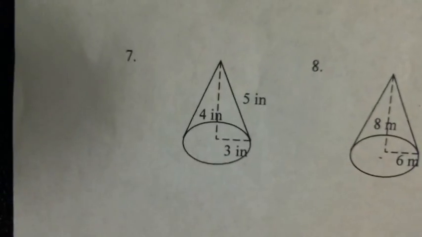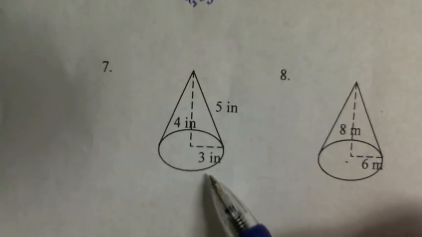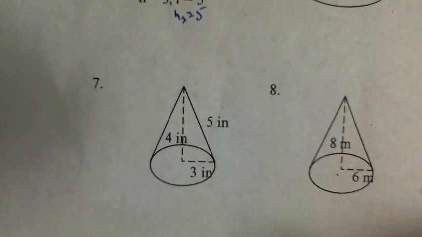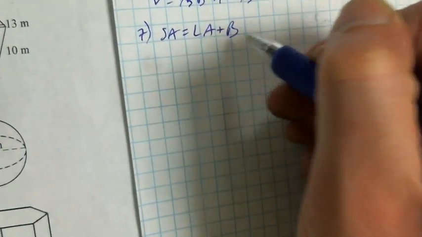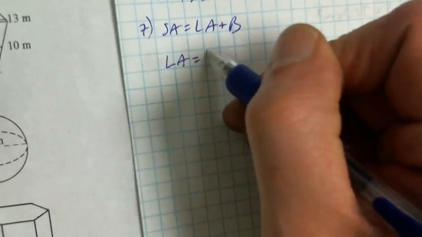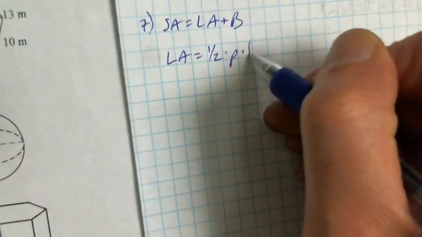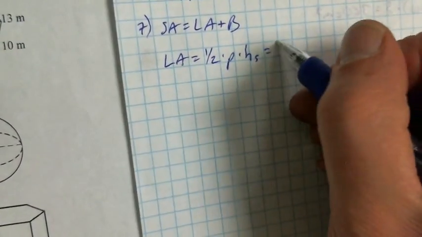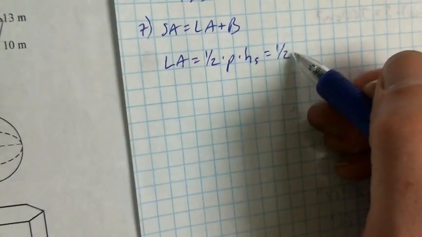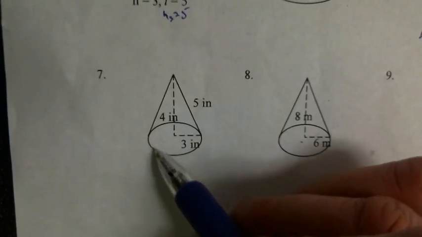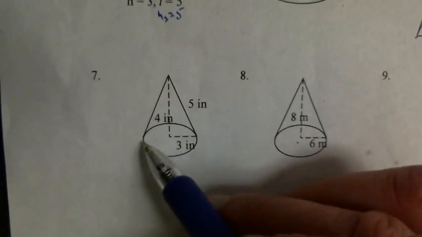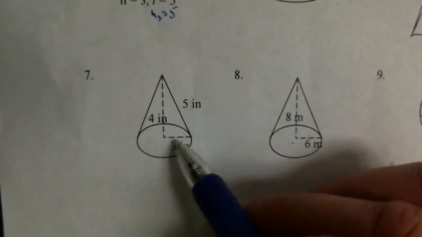Number 7 is a cone, which is a type of pyramid. We know it's a pyramid, not a prism, because it has a point on top. The surface area is lateral area plus a base. Lateral area is 1/2 times perimeter times slant height. Our perimeter is all the way around here. That's going to be the circumference of a circle whose radius is 3.